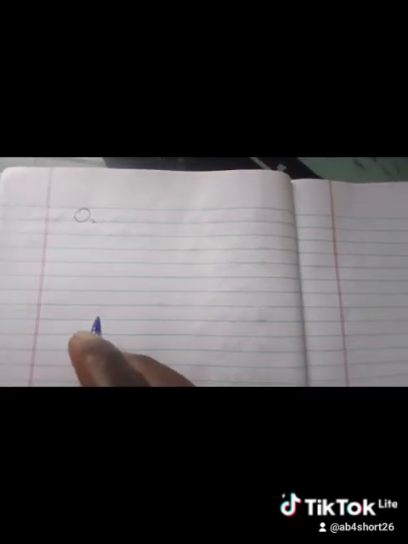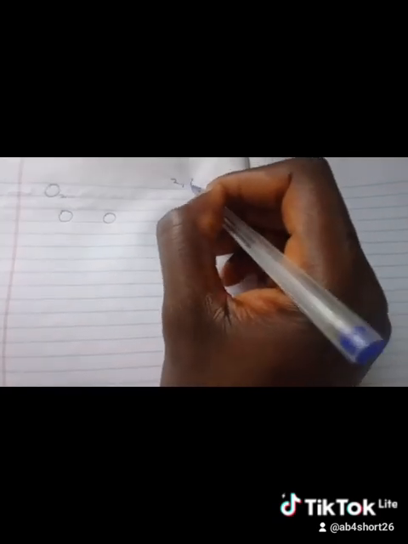Now, the oxygen molecule. For the oxygen molecule, we know that it contains 2 atoms of oxygen. So let's use the chemical symbols for oxygen. So oxygen plus another oxygen. Now, how many valence electrons does oxygen have? Oxygen is atomic number 8. So the inner shell will take 2, whereas the outer shell will take 6.